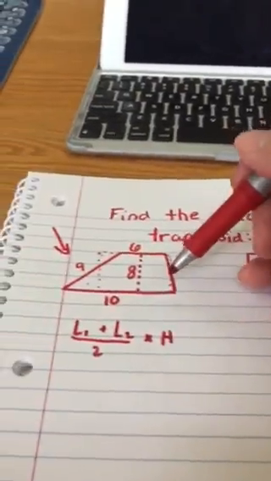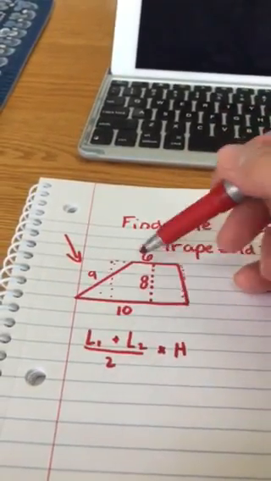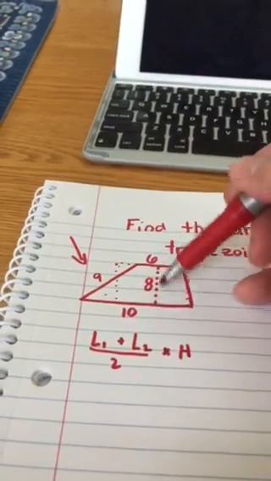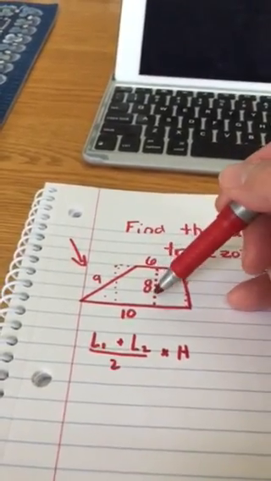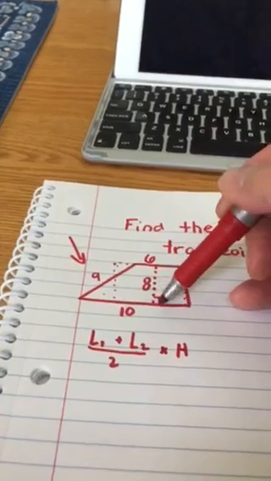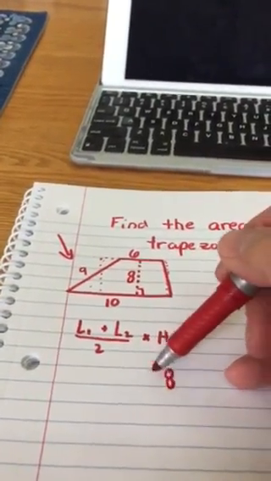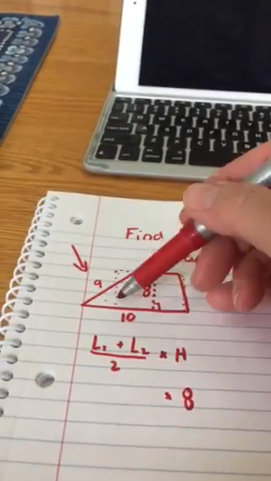But here in my trapezoid, my lengths are different, although my height is given as 8. So I do want that height. In other words, the height is the line that's perpendicular to the base. That's what we need for our height. So our height will be 8. But I need to know what my lengths are because they're different.